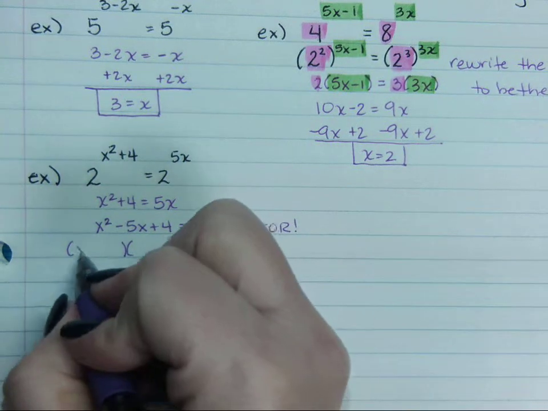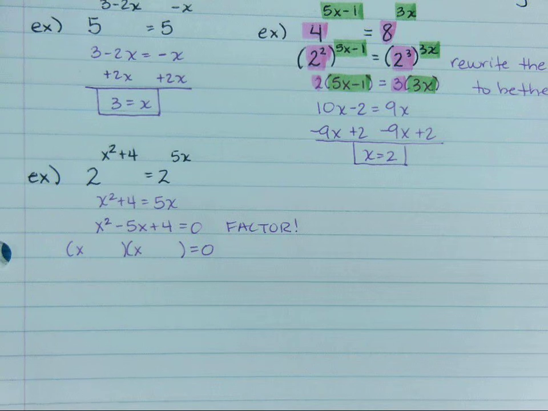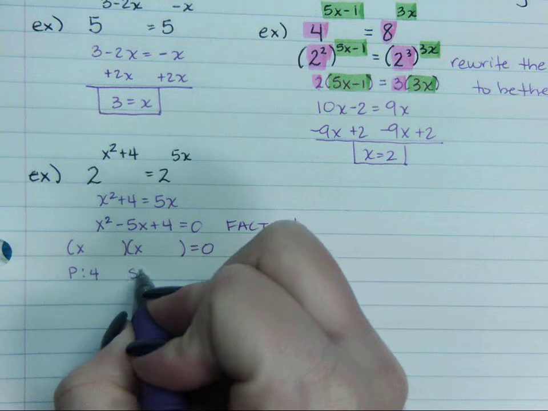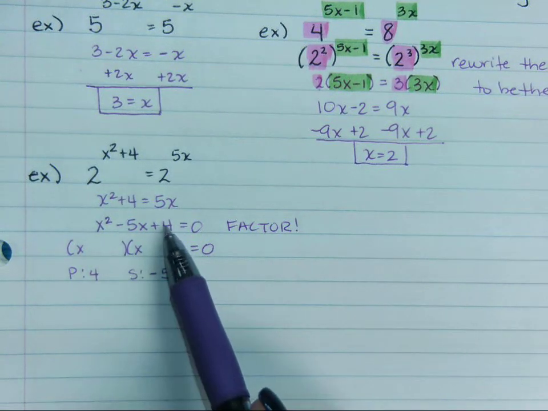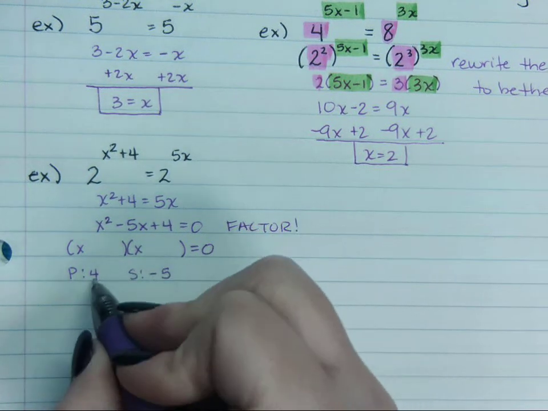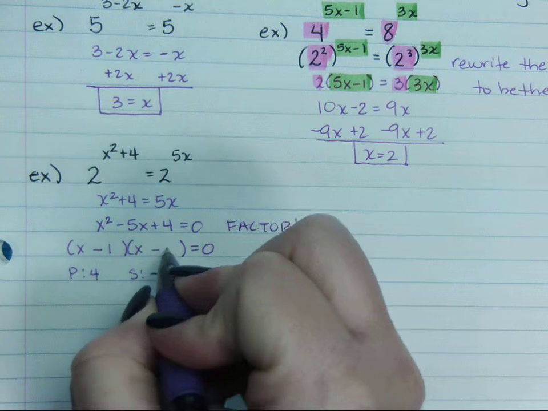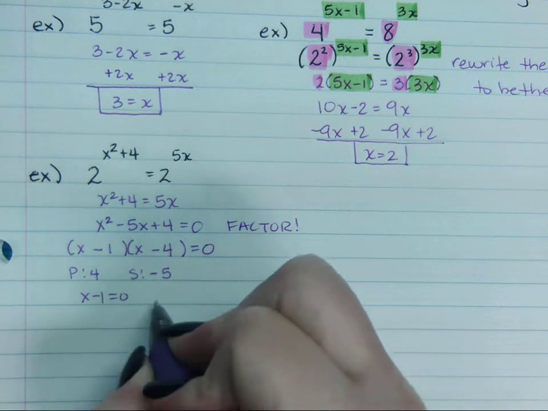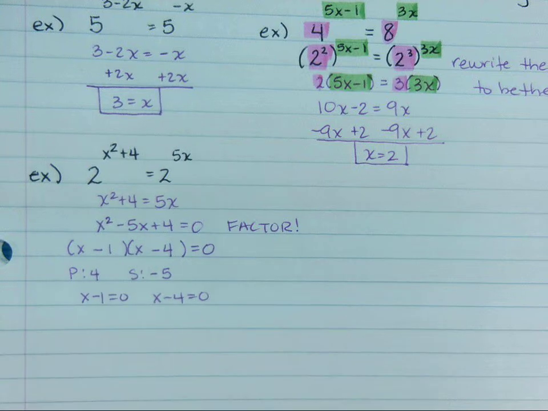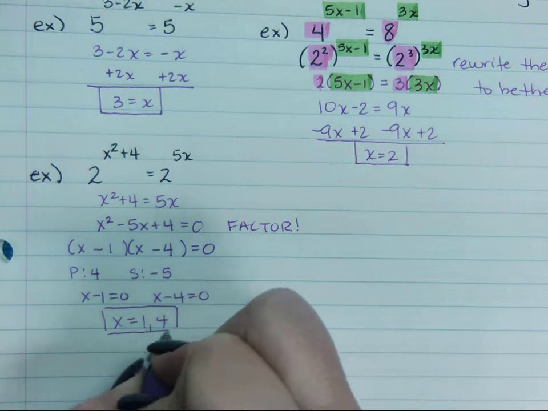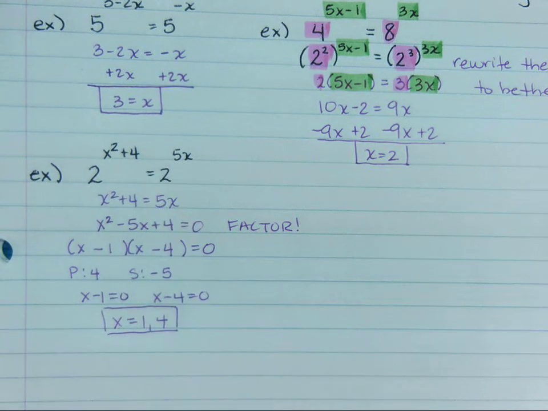This x squared, I'm going to put 1 in each of these boxes here. And now I'm looking for the product of 4 that has the sum of negative 5. And so it's always the product of the last with the sum of the middle. So 2 numbers I can multiply to get 4 that are going to be positive but apt to be negative is going to be a negative 1 and negative 4. And then I need to set both of these equal to 0 and solve. So either x minus 1 is 0 or x minus 4 is 0. And so the 2 values that actually make this work are when x equals 1 and 4. And both of those values make the original equation true.